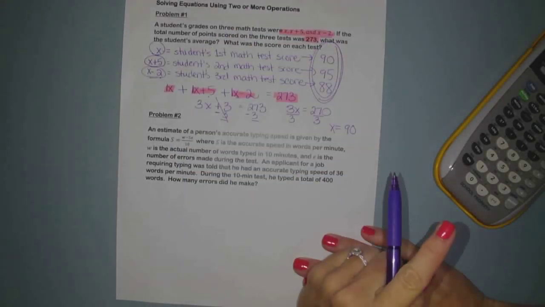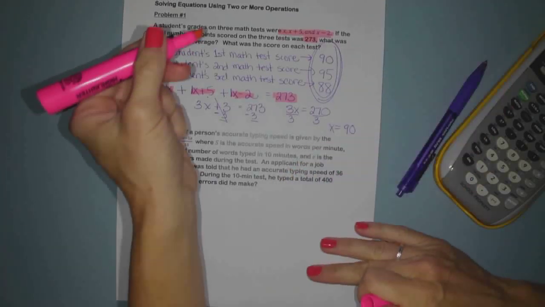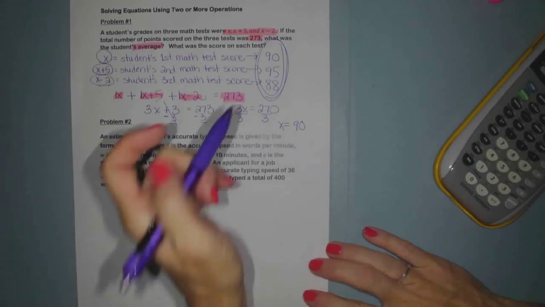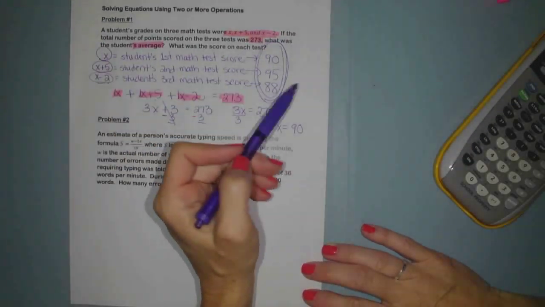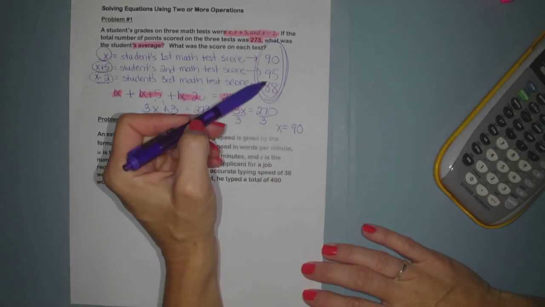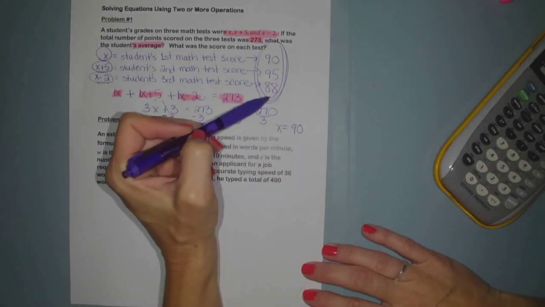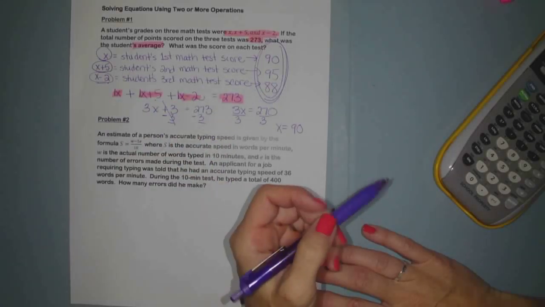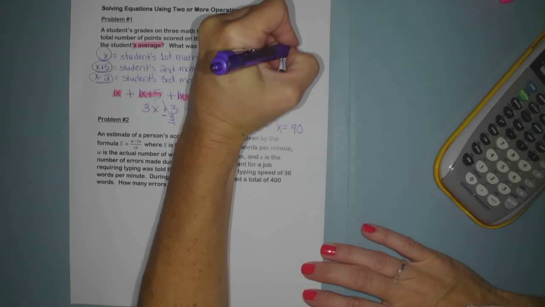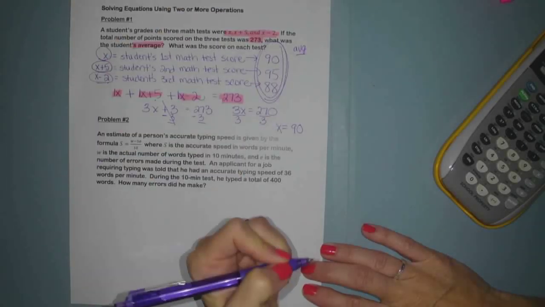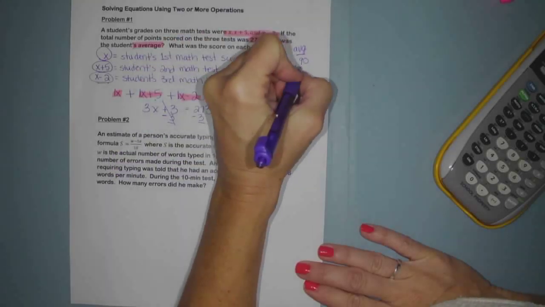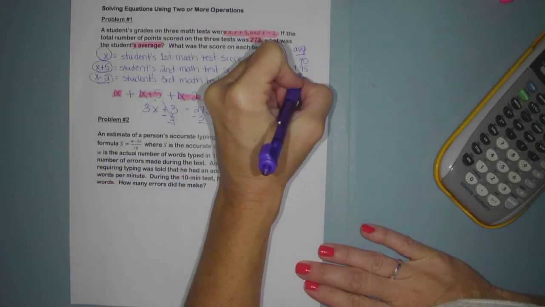But they ask for something else. They also ask for the student's average. Now, if you remember how to average, what you do is you find the mean. That's another word for average. So you're going to add these 3 together, get a subtotal, and then divide by 3 because you have 3 test scores. So the average, I'll just say AVG for average, is going to be 90 plus 95 plus 88.